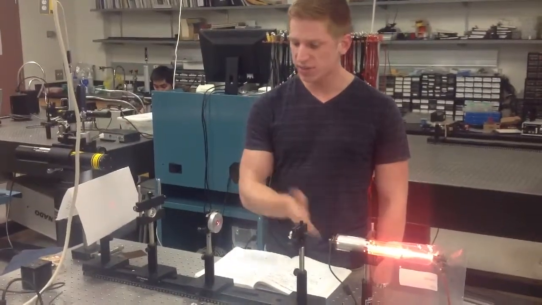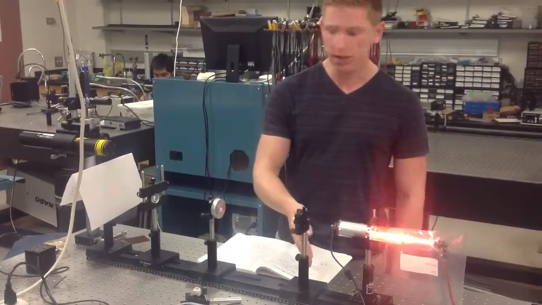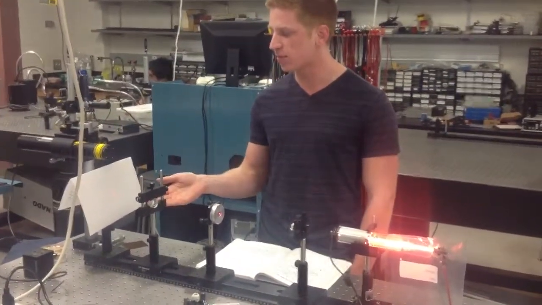To align the laser, the position and tilt of this mirror were adjusted until lasing was observed. Then this attenuator was placed in the system, and the position and tilt of the mirror were continuing to be adjusted to observe different lasing modes on this piece of paper.